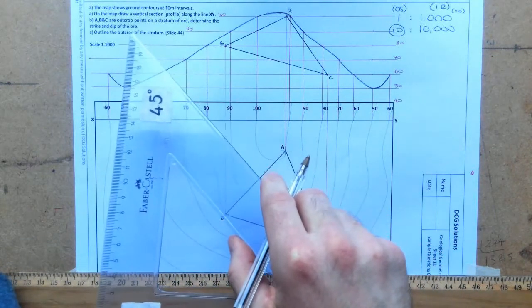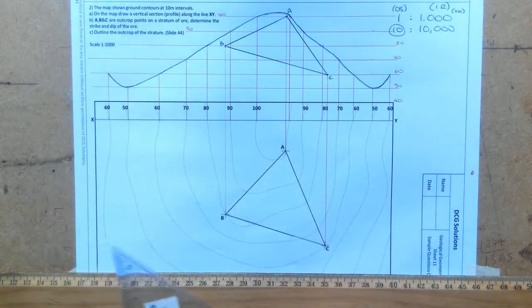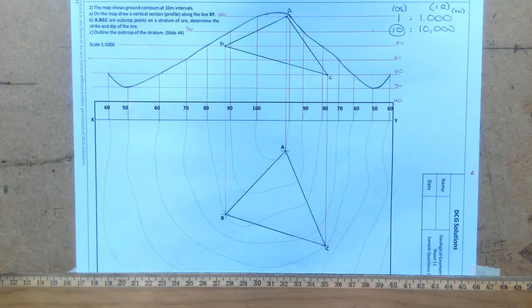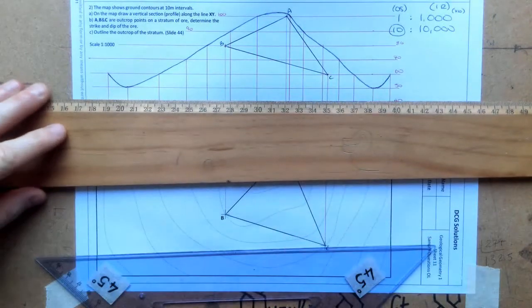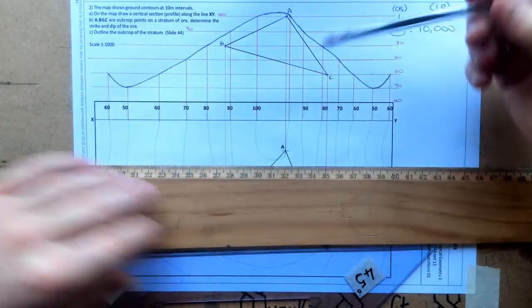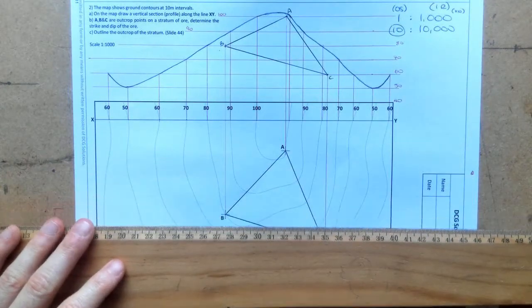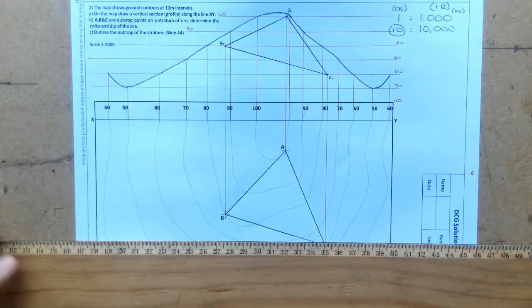We also want to determine the dip as well, which is the angle that plane makes in relation to the horizontal plane. To do that, generally from ABC up here in your elevation, you can do it in your plan as well, but just based on the space that I have in the sheet, I'm going to do it off my elevation.